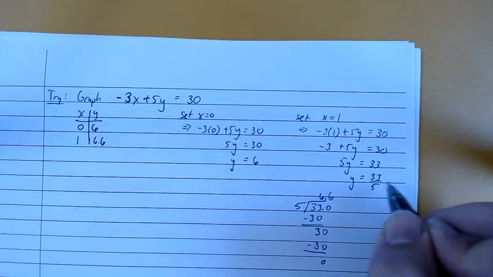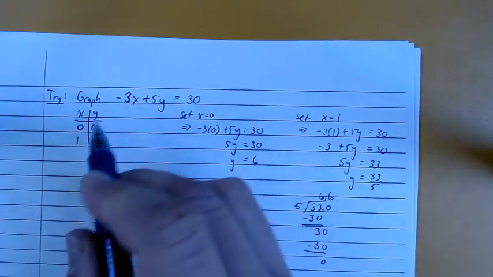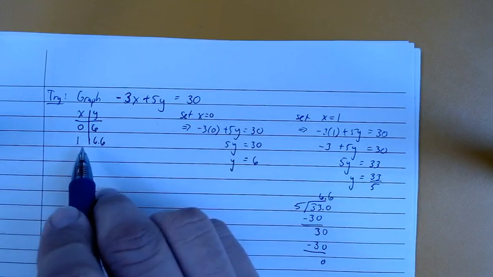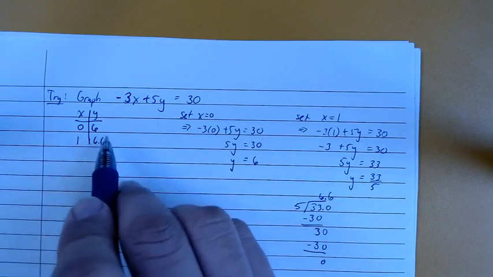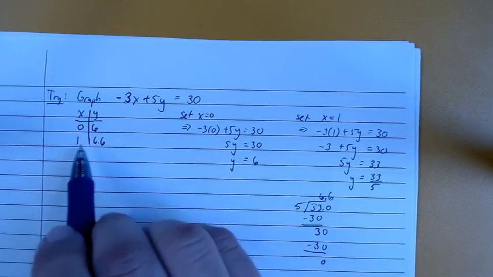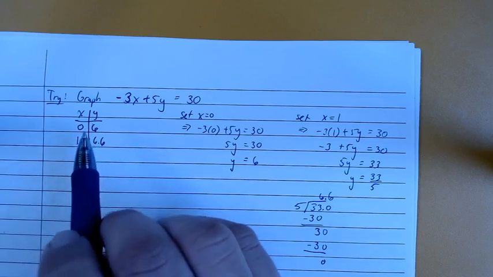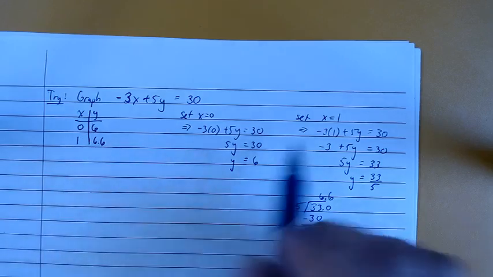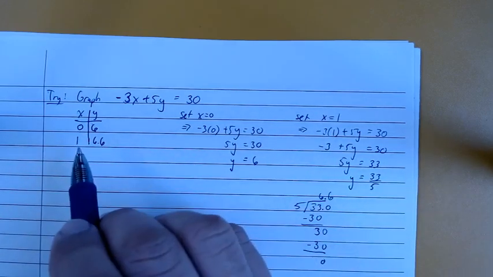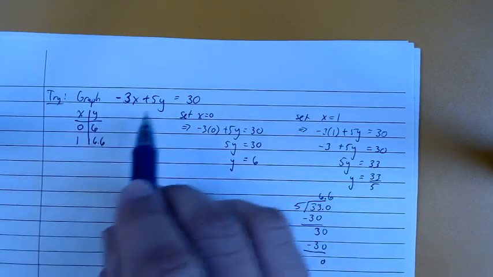Or you can even use a mixed number if you want. So notice that again, your answers aren't always going to be nice whole numbers, and that's okay. Now, if you just don't like numbers like this, then what you can do is just pick another number. You can say, oh, wait a minute, that's not going to give me a nice whole number. Try something else. Maybe I can try y is equal to 0.